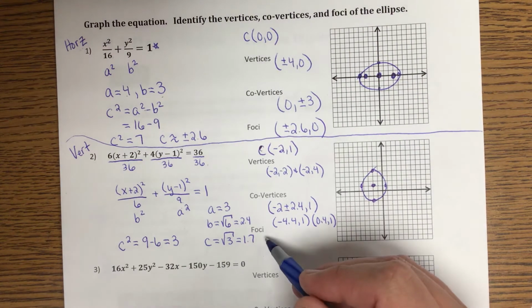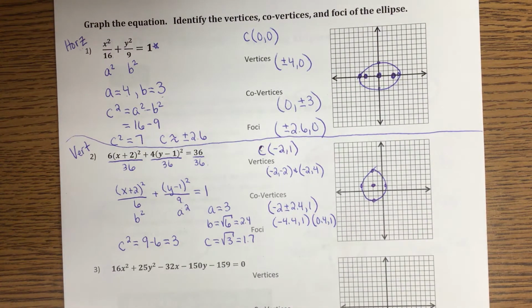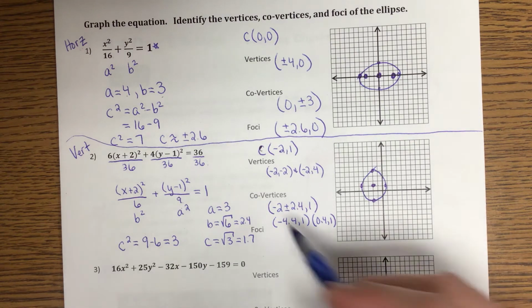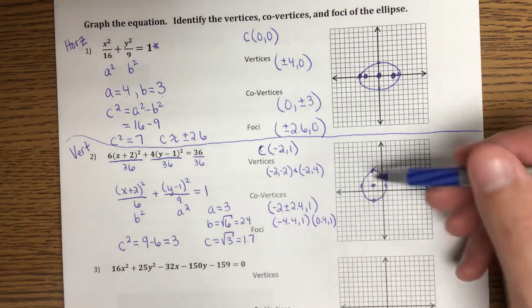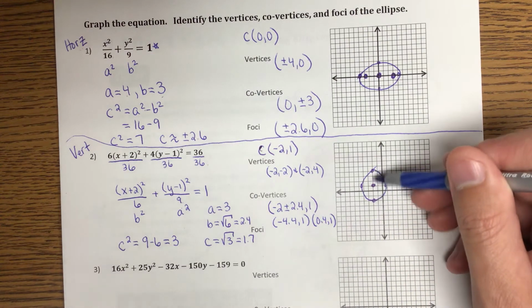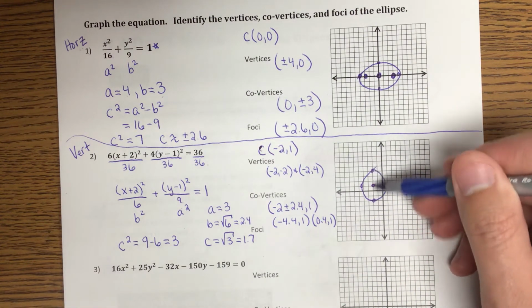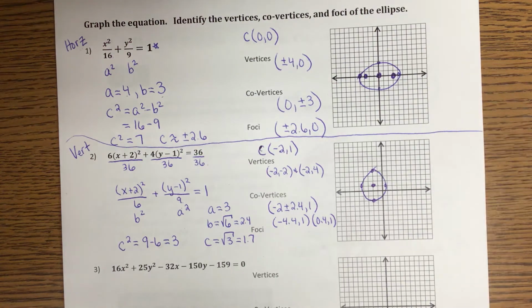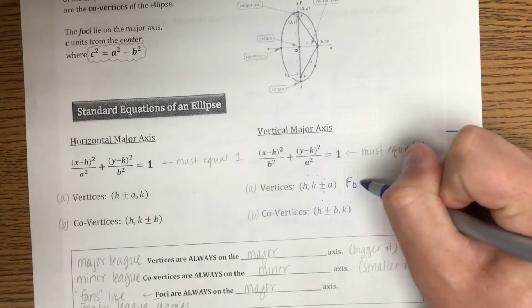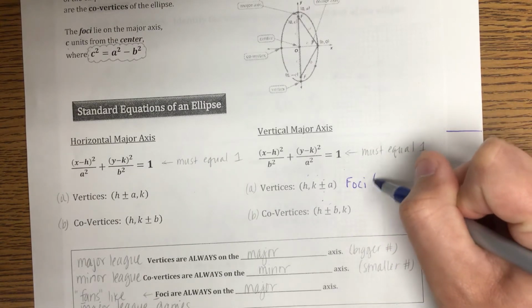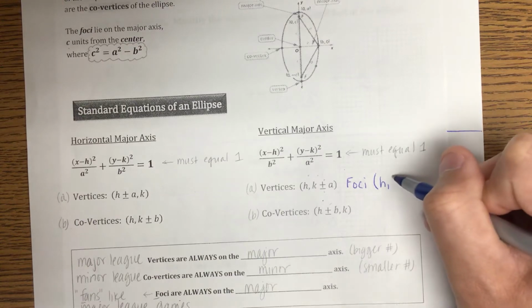And then the foci, you can do that in a very similar way. The foci can be found by just adding the c value to the k value. Okay, so this actually isn't listed on your table, but if you wanted to, it's going to look very similar to this.